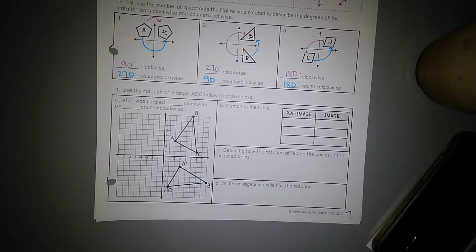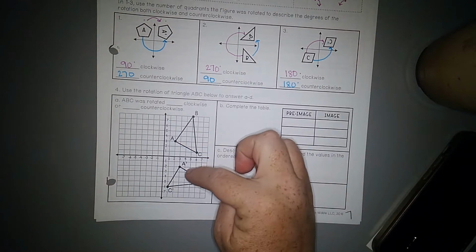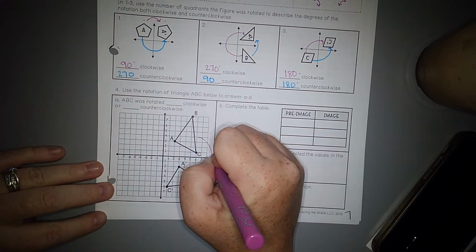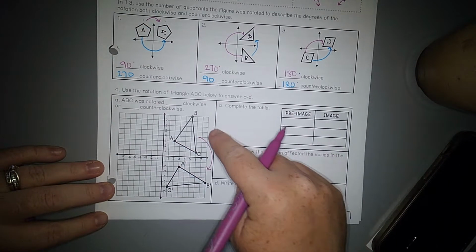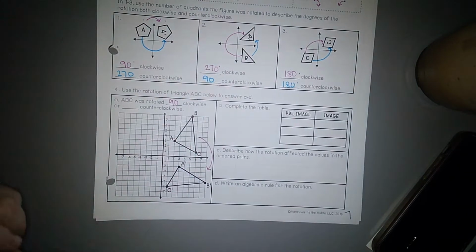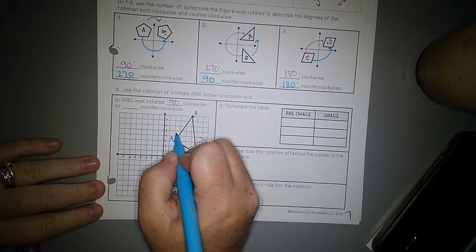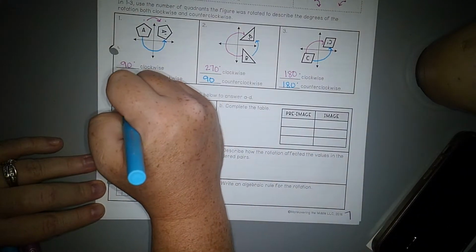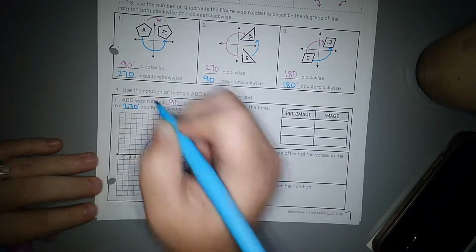Number 4, use the rotation of triangle ABC, so this one because it doesn't have our little prime notation on it, to answer the questions below. ABC was rotated blank degrees clockwise, so from here to here. It is one quadrant, it is 90 degrees. And counterclockwise, going backwards, we went 1 quadrant, 2 quadrants, 3 quadrants. So 270 degrees.